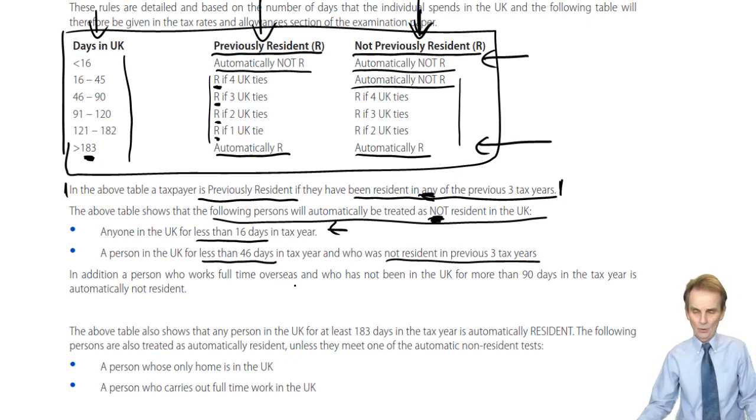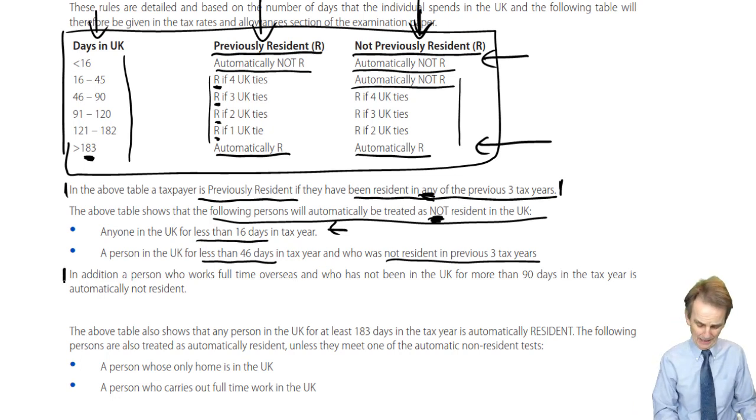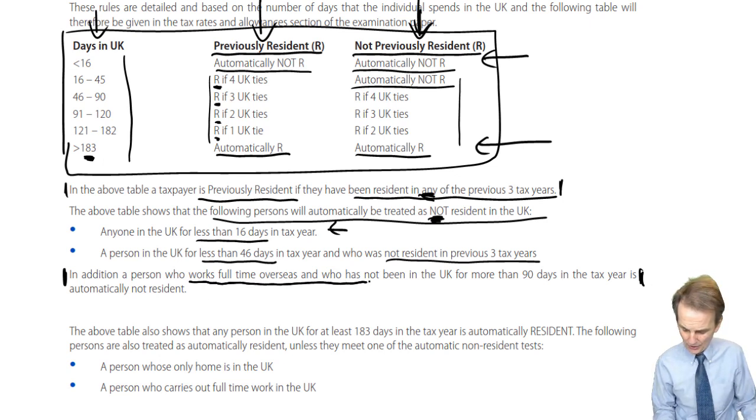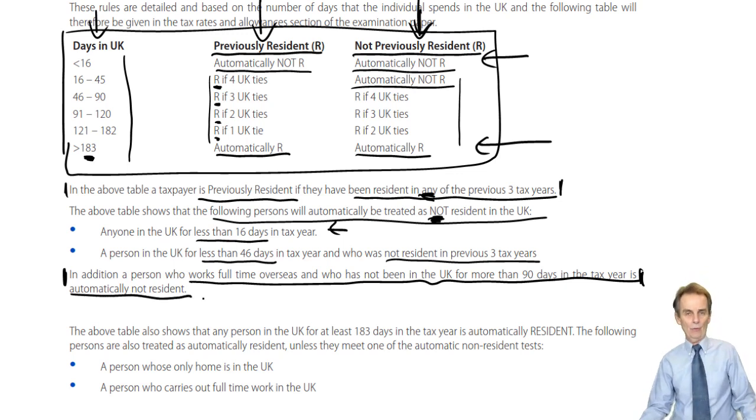Those people are automatically not UK resident. Another one that you're going to have to learn, so let me flag this one up, where automatic non-UK residence status is achieved: a person who works full-time overseas and who has not been in the UK for more than 90 days in the tax year is automatically not resident.